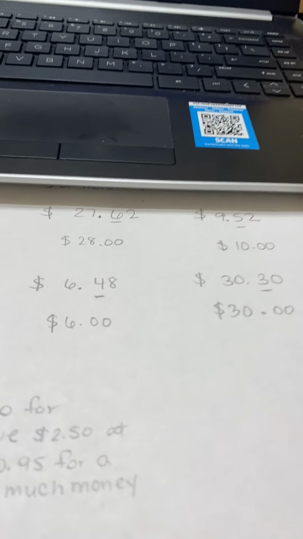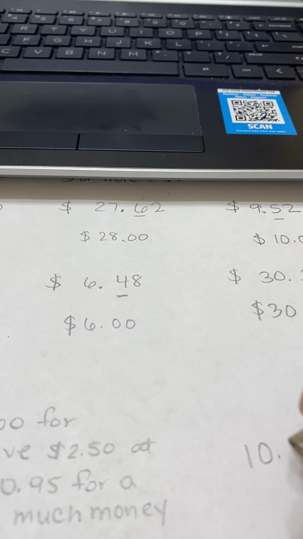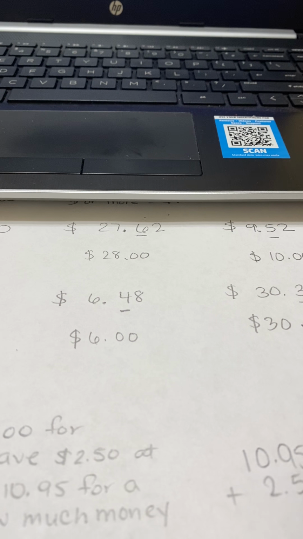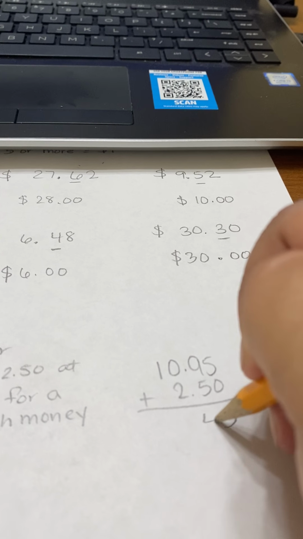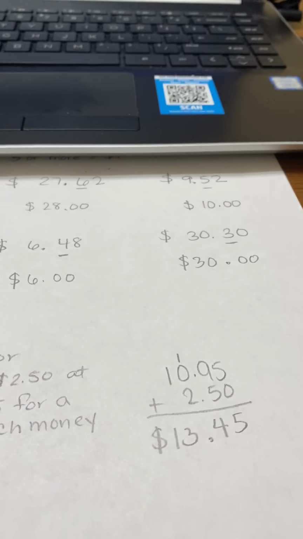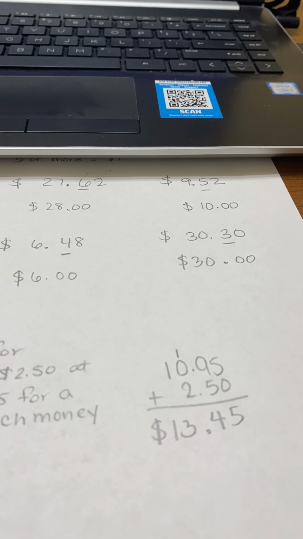So we have to add that. Let's add the $10.95 plus the $2.50 and see what total it gives us. $13.45 is how much he spent.